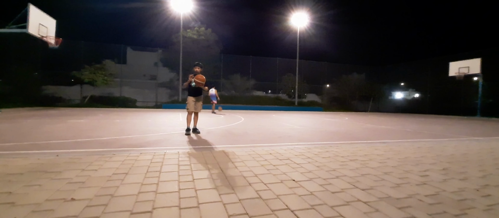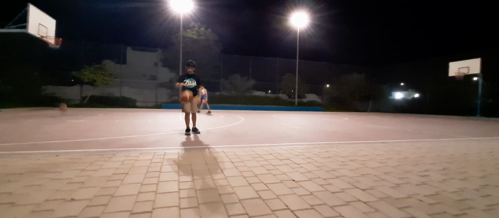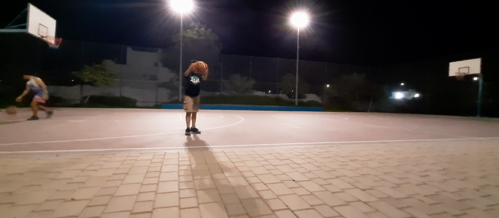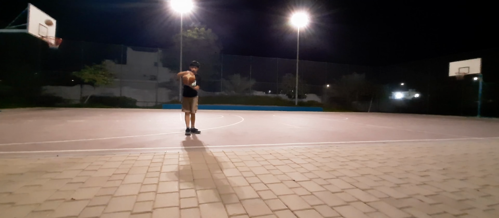Position yourself steady, and then use your hand. Don't palm it like this. Do not smash it, or it'll force more. Go for more force.